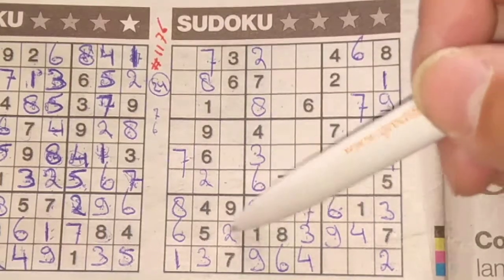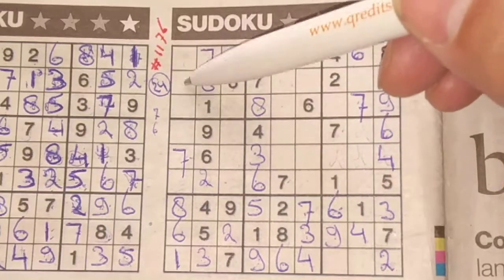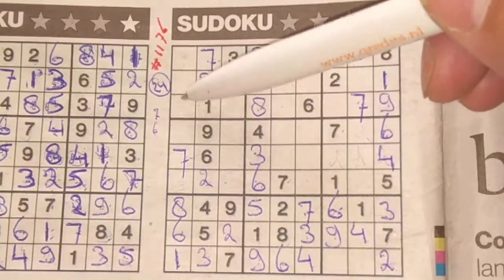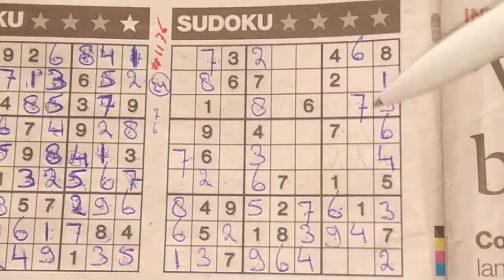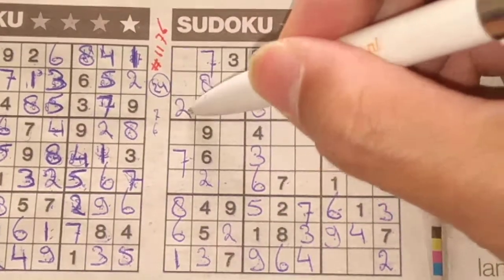Yeah, 2 in this column, 2 in the second column. So in the first column, the only 3 places for the 2 should be here, or there. We see here 2, no 2 there. Here also 2, no 2 there. The only place for the 2 should be there.